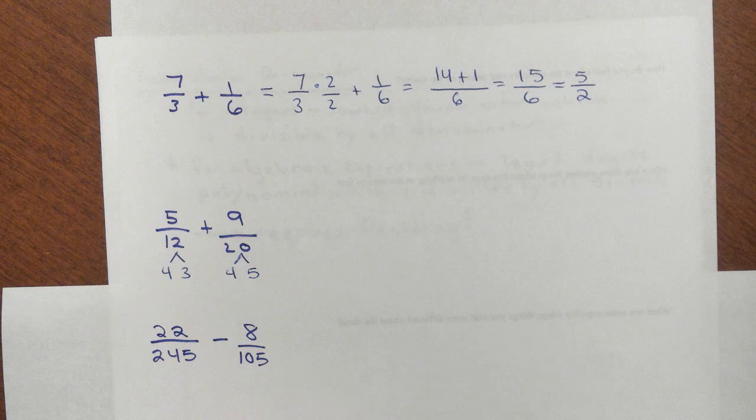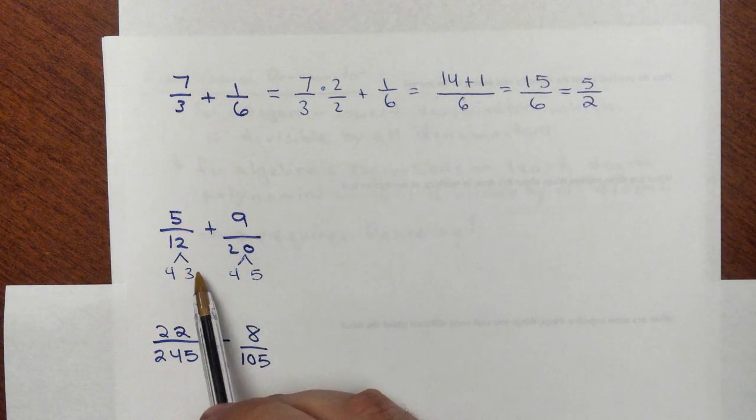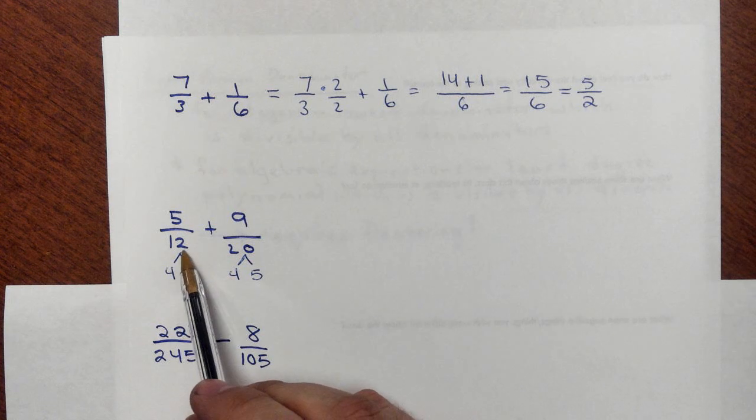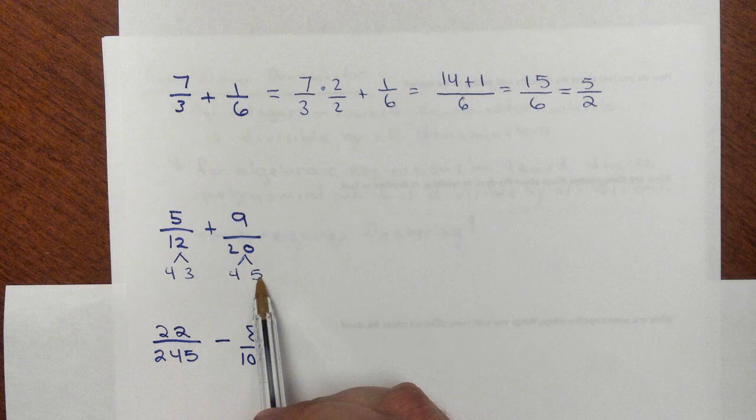So my least common denominator is going to have all of those as factors. Because again, going back to the definition, the least common denominator must be divisible by all of the denominators. And it's the simplest such denominator that is divisible by all denominators. So, a denominator that's divisible by 12 will have to have 4 and 3 as factors. A denominator divisible by 20 will have to have 4 and 5 as factors.